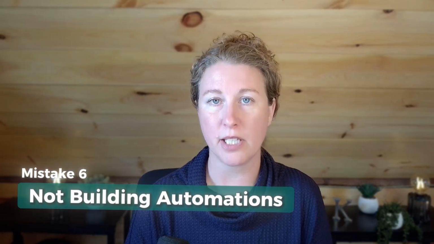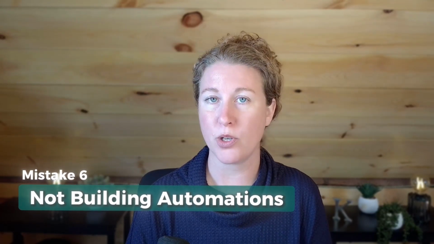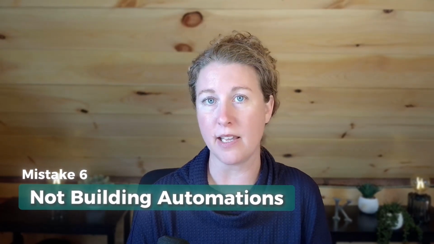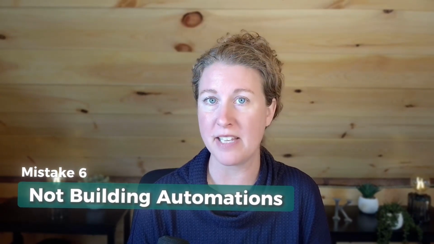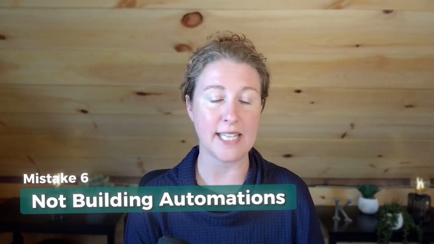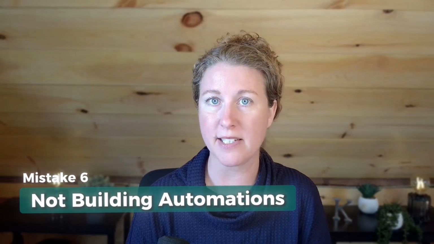All right, and mistake number 6 is not building automations at all. If you think that you need a 10-step process before you can build an automation, then that's a mistake. You don't. You can make an automation with just 2 steps. I showed you a very basic automation where somebody fills out a form, they get tagged, and they get an email. That's it. You don't have to do anything more complicated than that to get started.